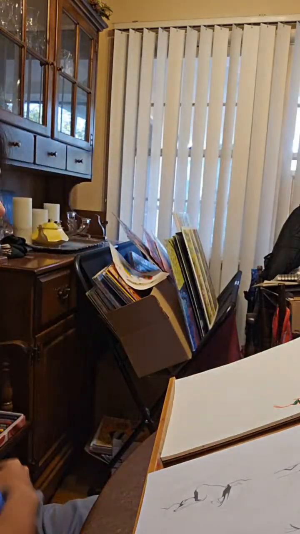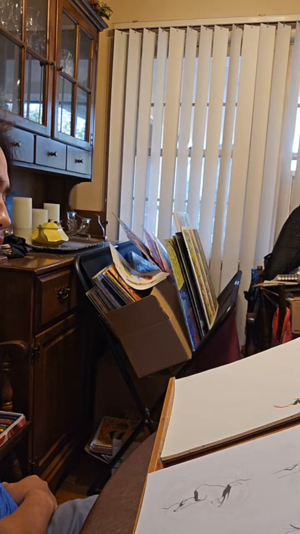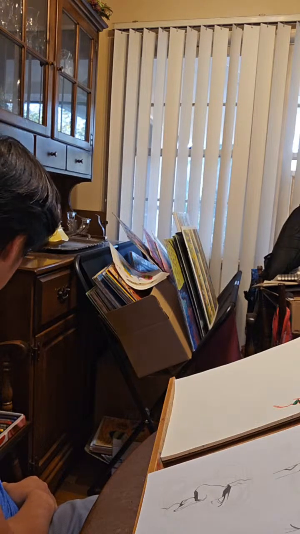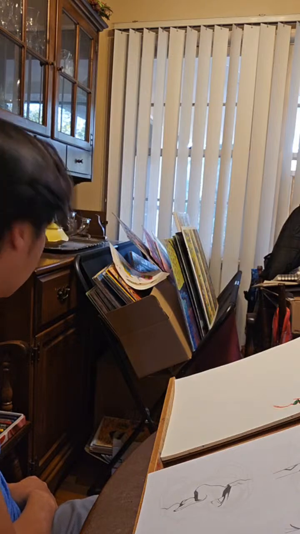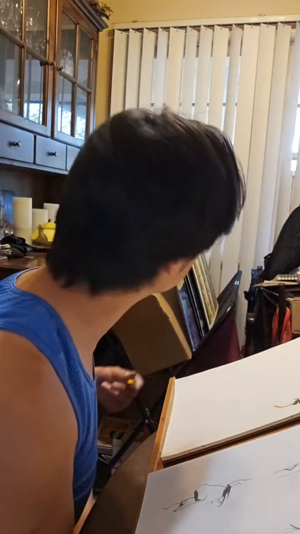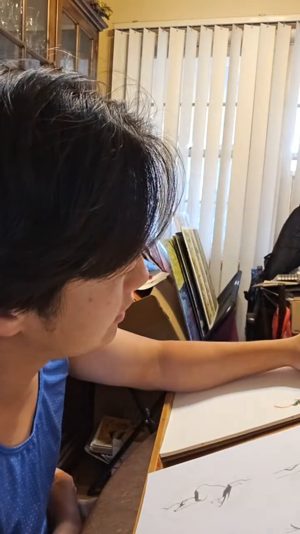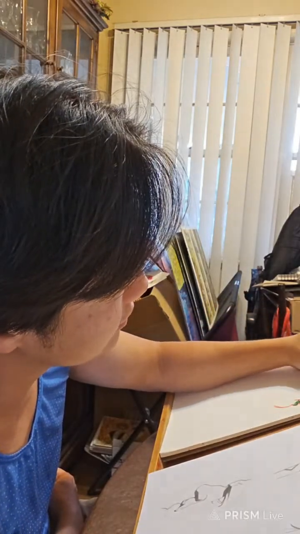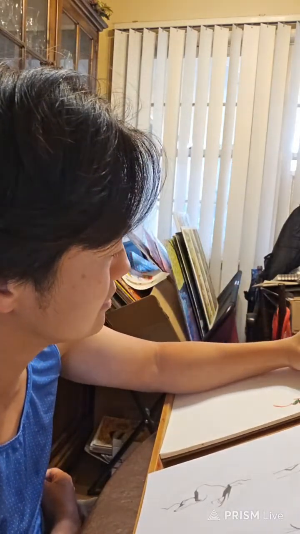So if we got red and then green, red, green, let's go with a yellow. We haven't done a yellow face in a little while. So we're just going to go with this yellow to really paint in some of these spaces here.